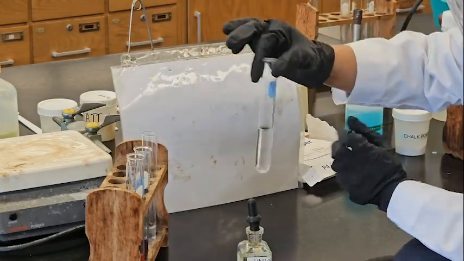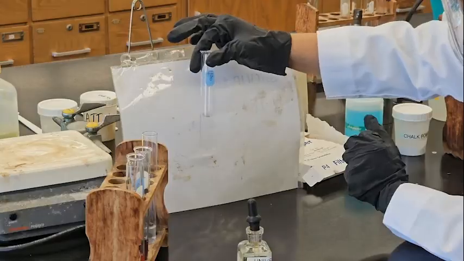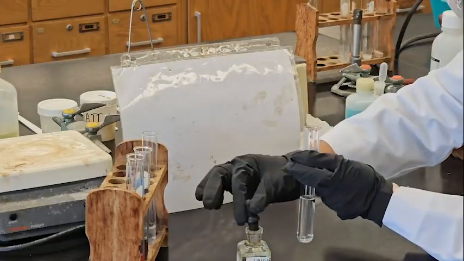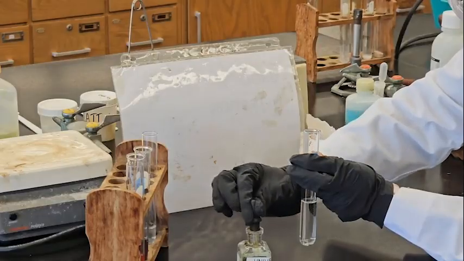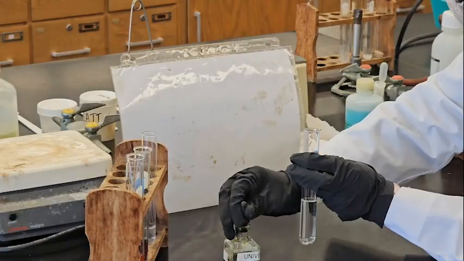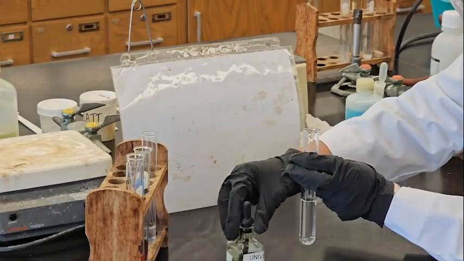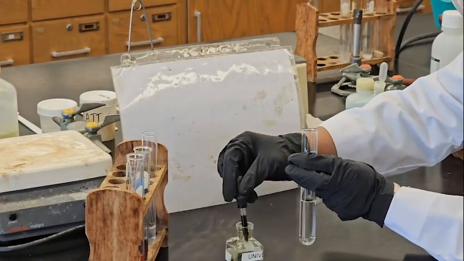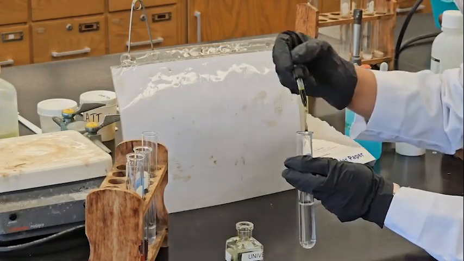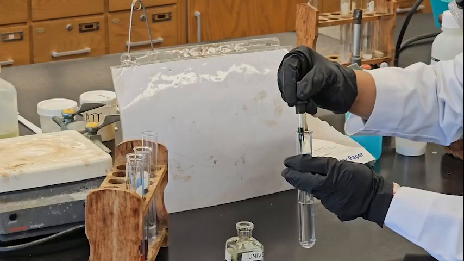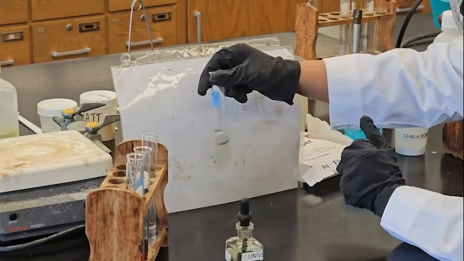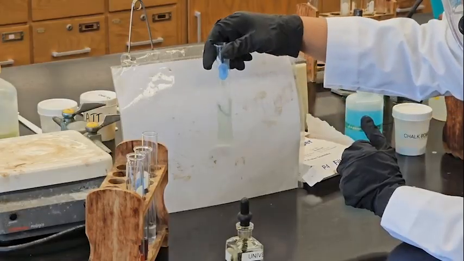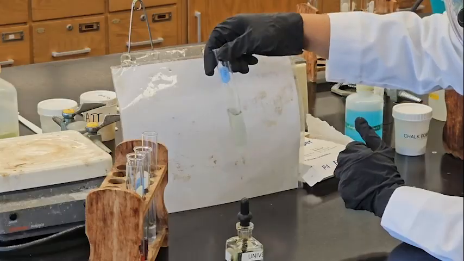Now, iron. Very clear. This is more greenish. That means it doesn't have any reaction.